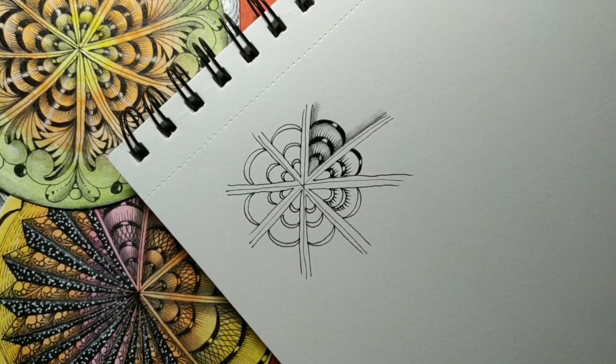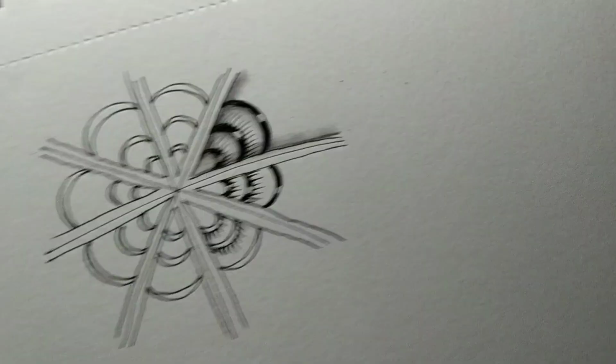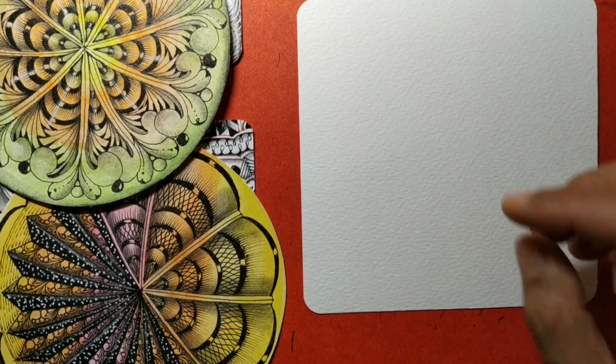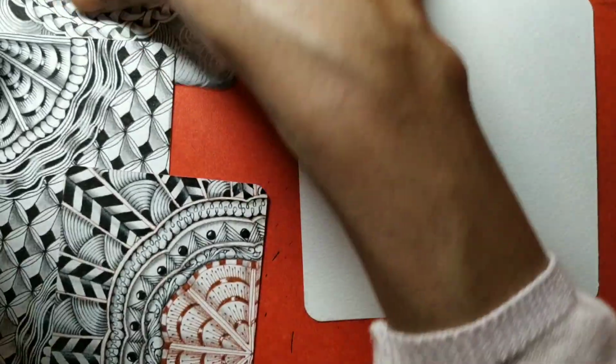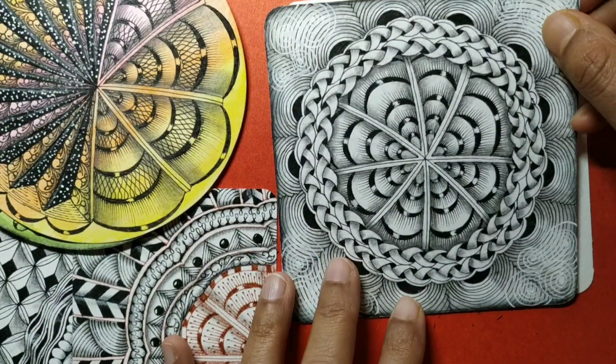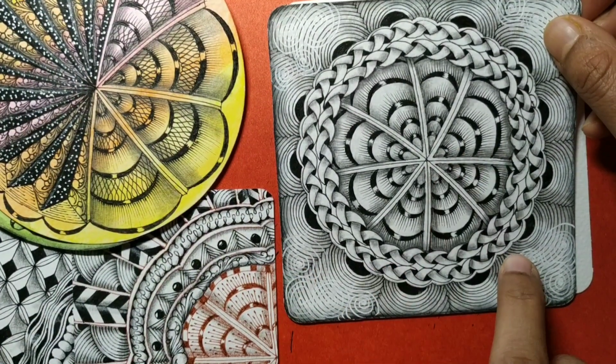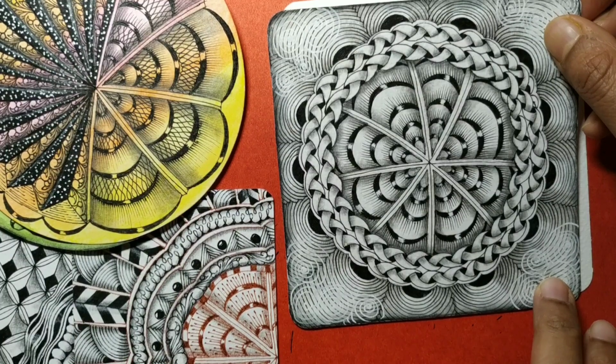Let me show you a few tiles, as I always do, to give you some idea about how you can use the pattern. So this is drupe in its most basic form. This is the teaser that I posted with changing and some crescent moon to go along.